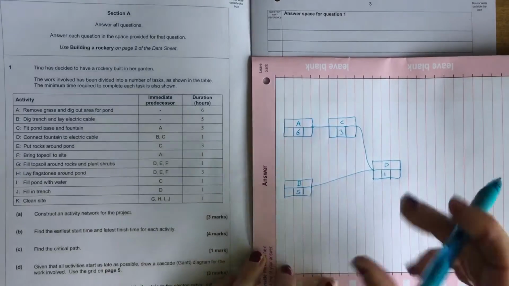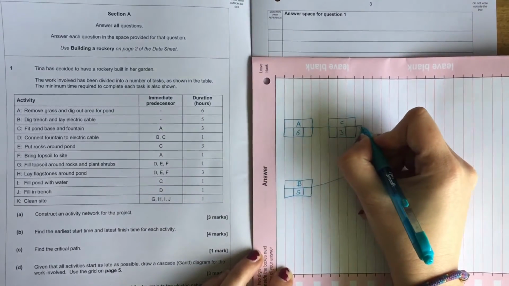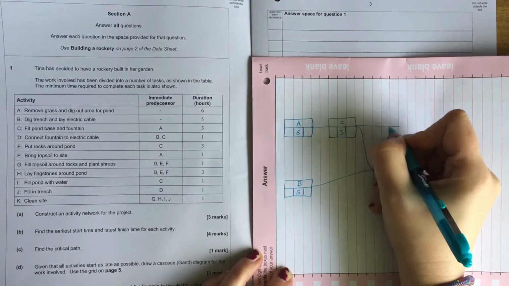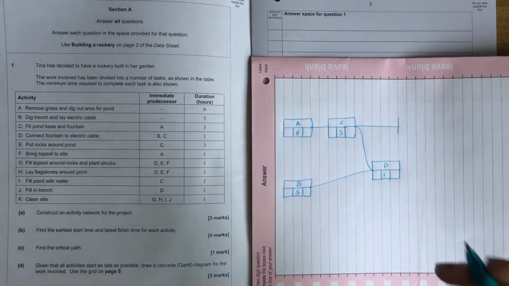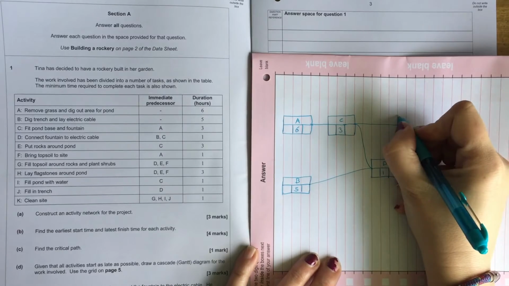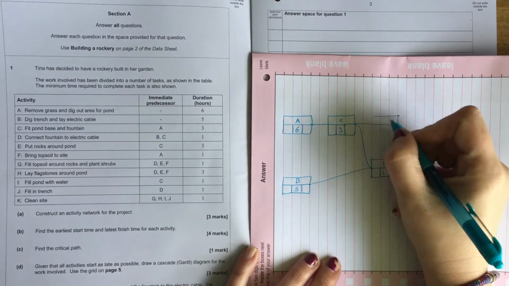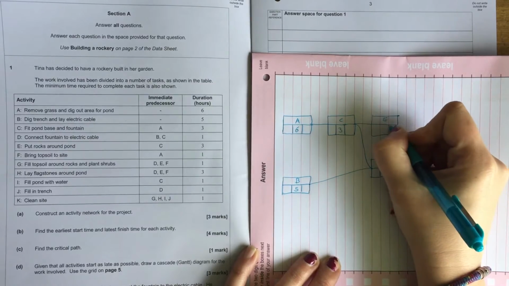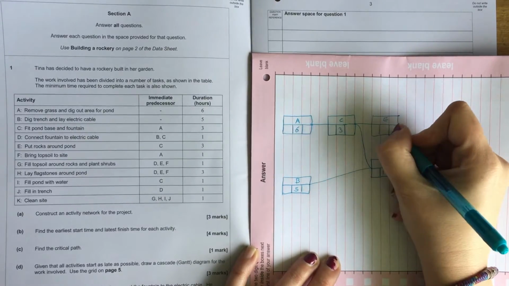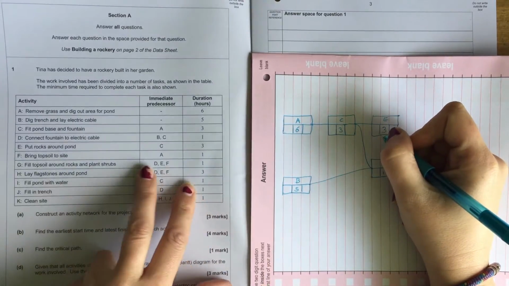E only comes out of C. So E just comes out of C. E has a duration of 3.